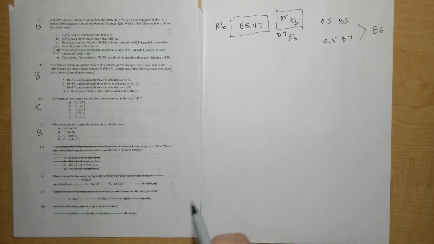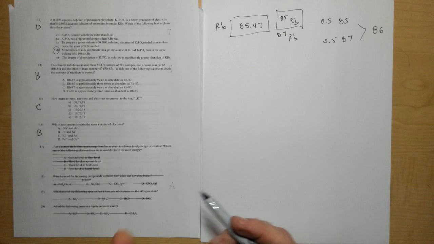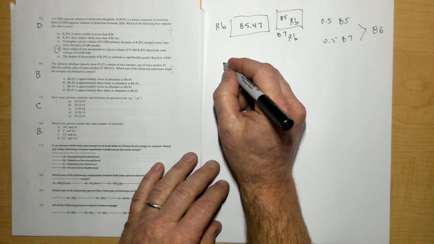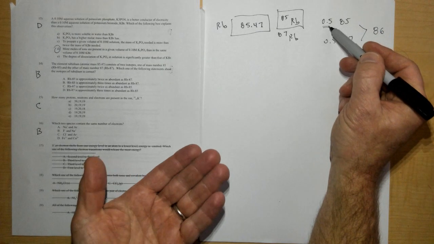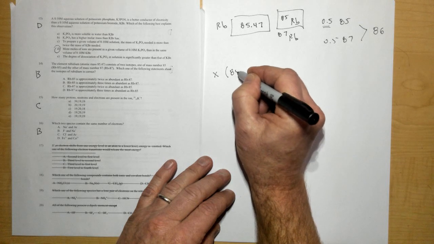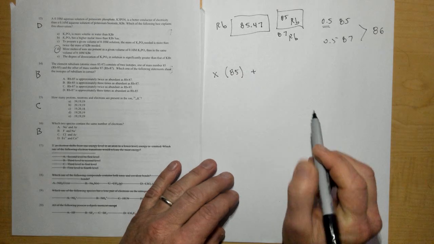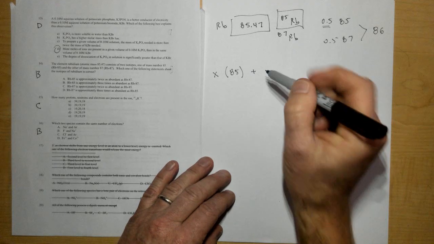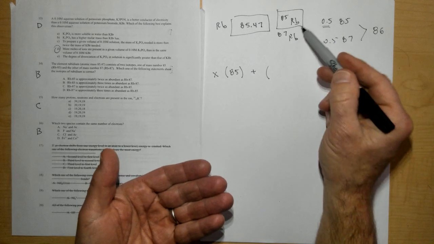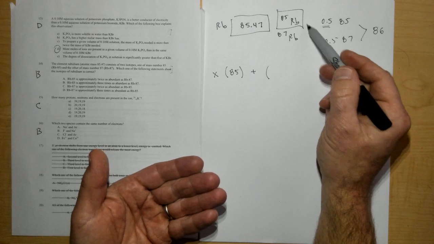Now you could do a mathematical operation to figure this out because it's a weighted average, and so you could say that there would be a percentage, an amount, in this case I said 50% or 0.5 of 85, plus an amount of 87. Now they have to total up to equal 1 because that's the total of both percentages.